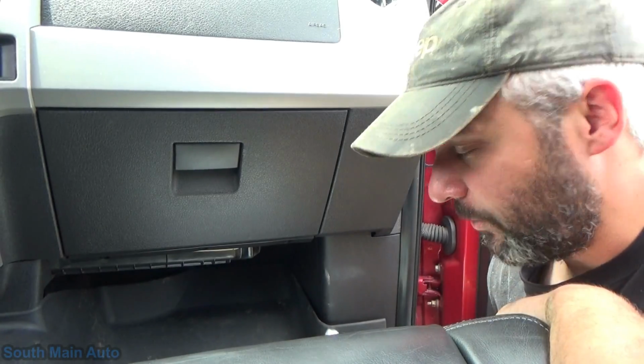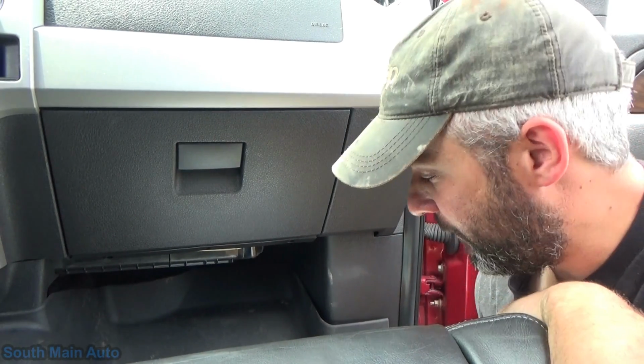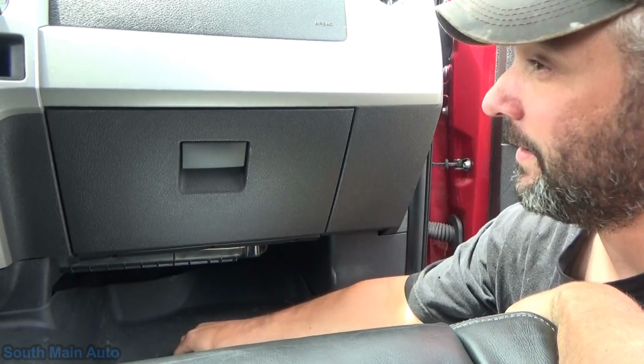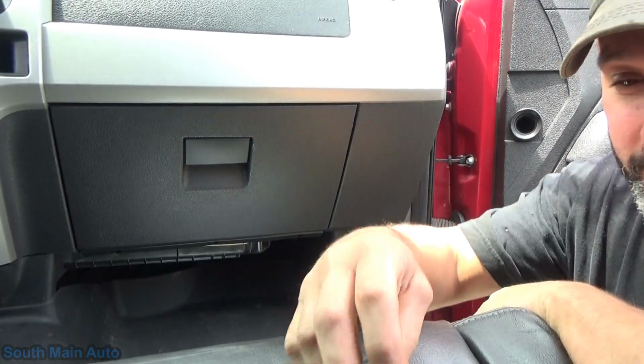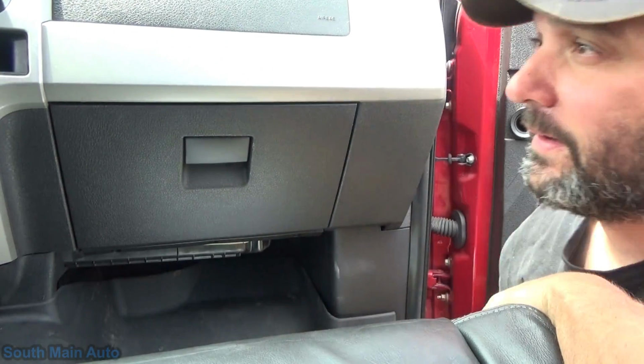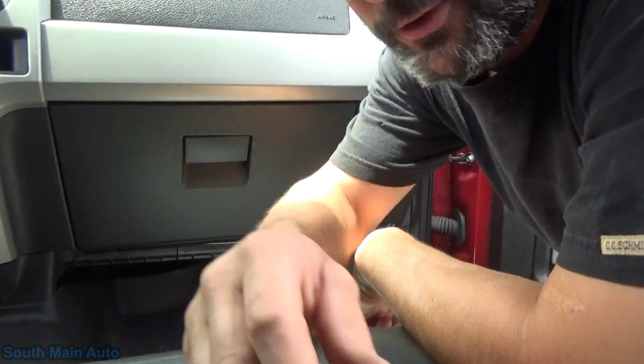Alright guys, welcome back. So we're working on a 2012 F-150. Don't have a whole lot of time here. This is actually one of my friend's vehicles. His complaint is the blower motor here. I'll show you guys what's going on.